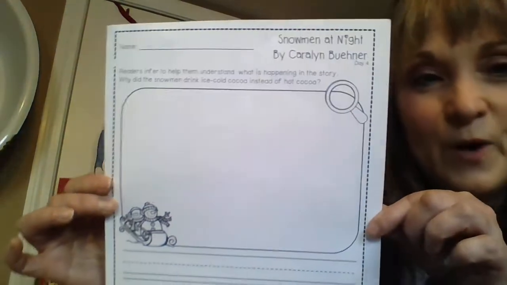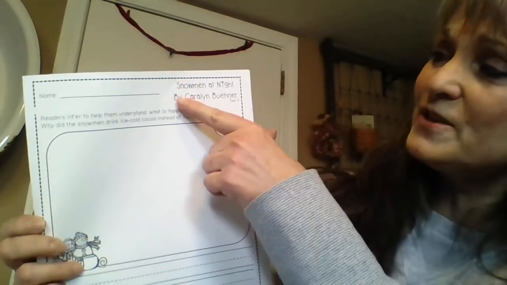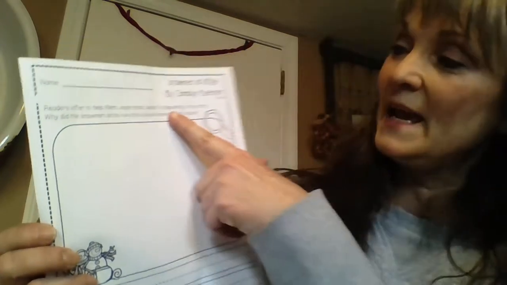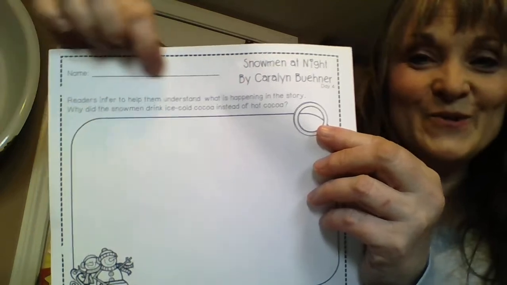You have a paper in your kits. At the top it does say Snowmen at Night. And it has the author's name, by Carolyn Bruner. But over here, you know whose name they want. That's right, your name. Do your best writing, your best kindergarten writing. Now, the directions say, readers infer. They infer to help them understand what is happening in the story. Why did the snowmen drink ice-cold cocoa instead of hot cocoa?